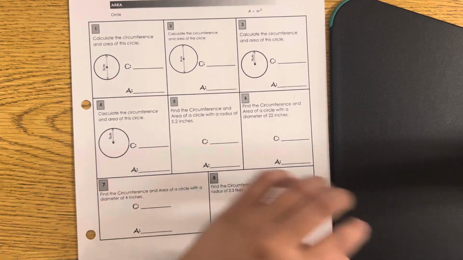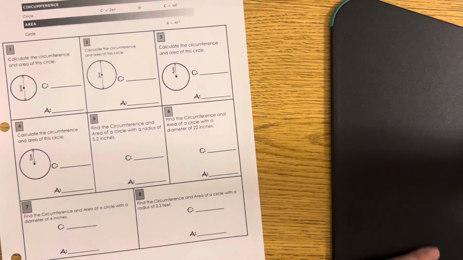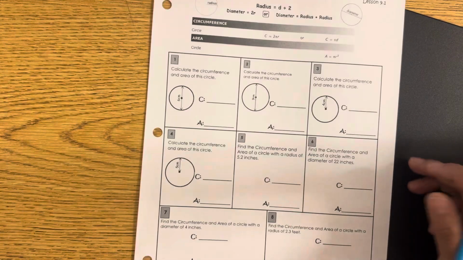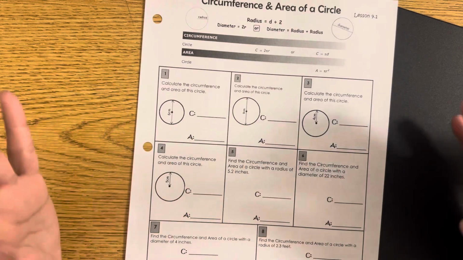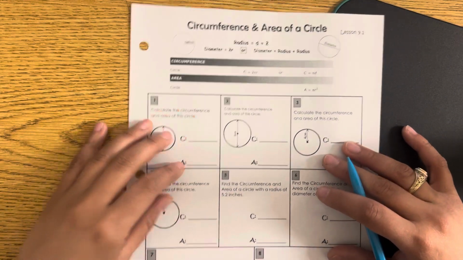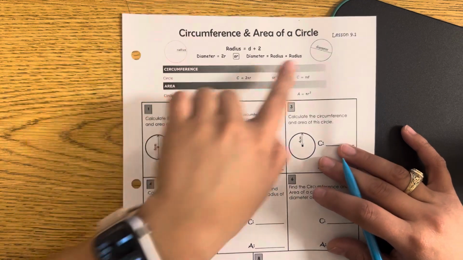Okay, to introduce this new chapter, we are going to cover more or less what you covered last year in 7th grade. It's basically understanding the parts and dimensions of a circle. So with a circle, the basics behind it, whether or not you covered it in 6th grade or not, is the parts of the circle.